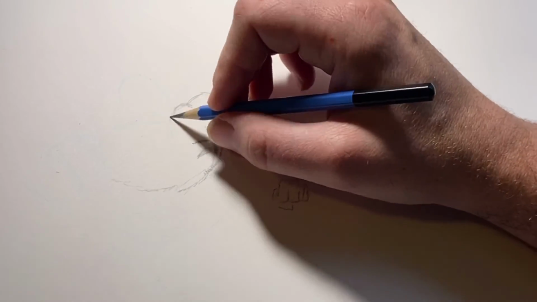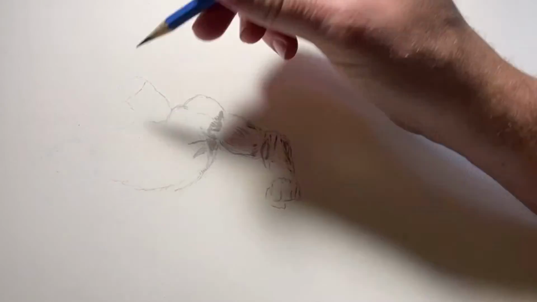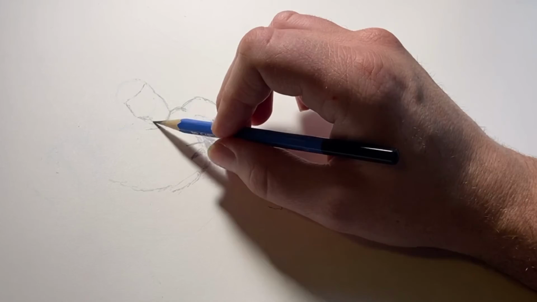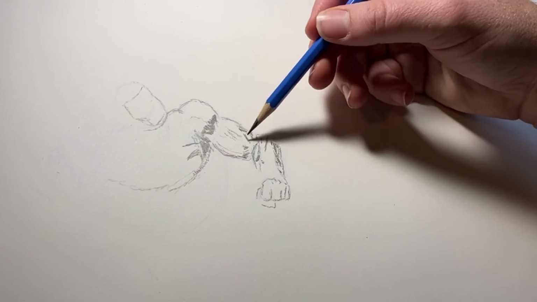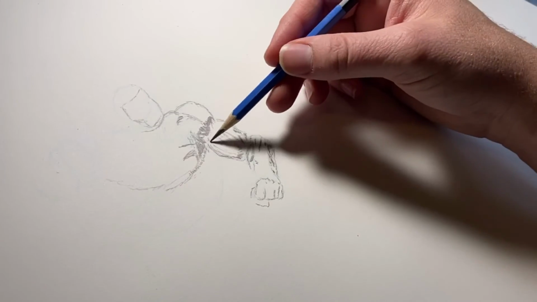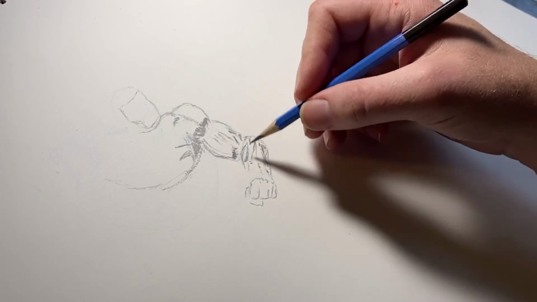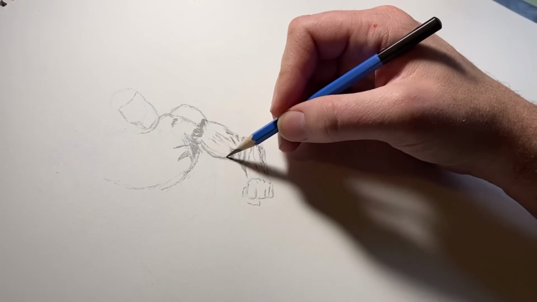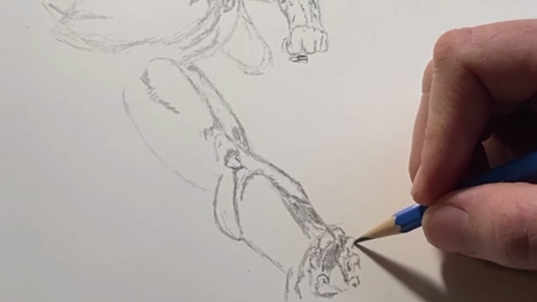I used to have a pro mechanical pencil, but I have no idea what happened to it, so I just go buy me a pack of these graphite pencils. They're really not that much. And it comes with quite a few. And it's been quite a while.